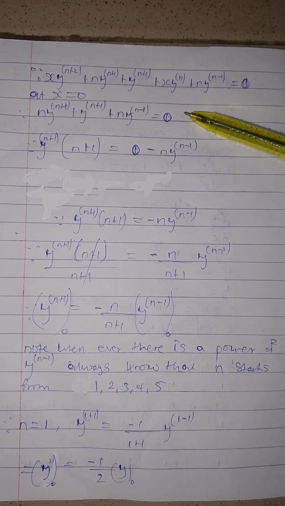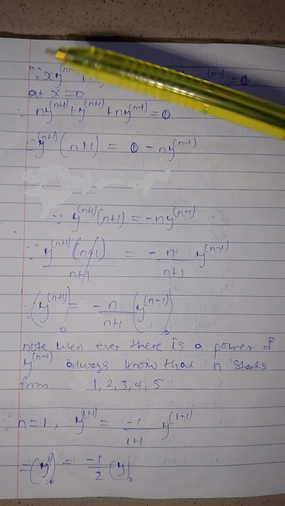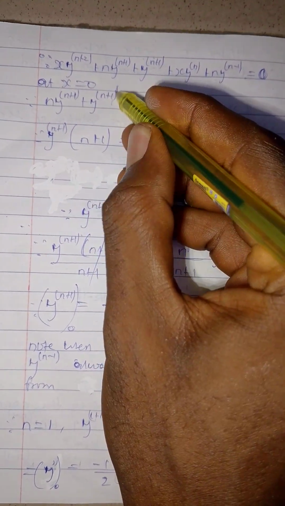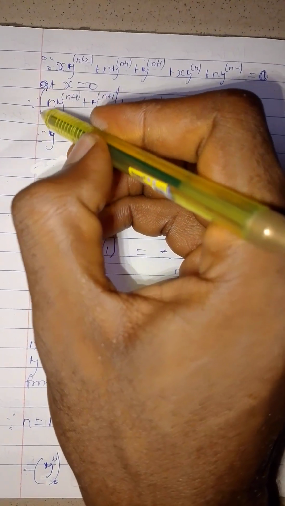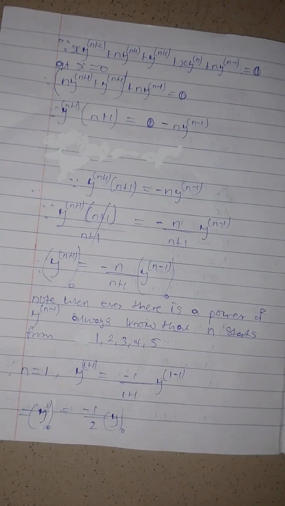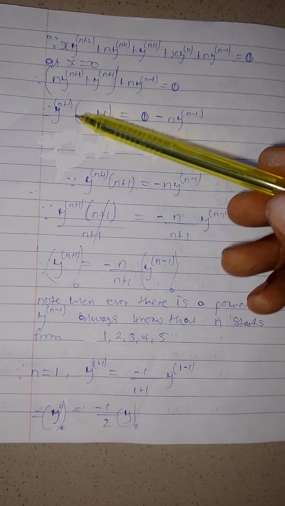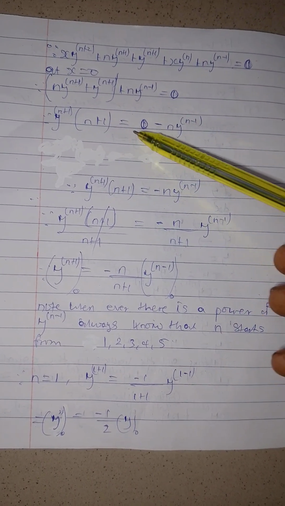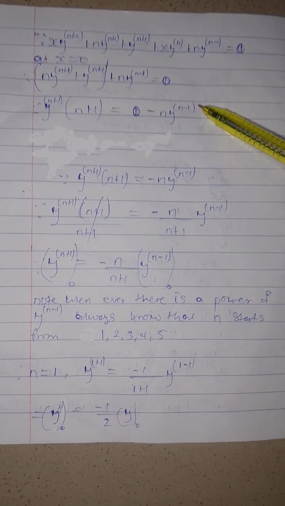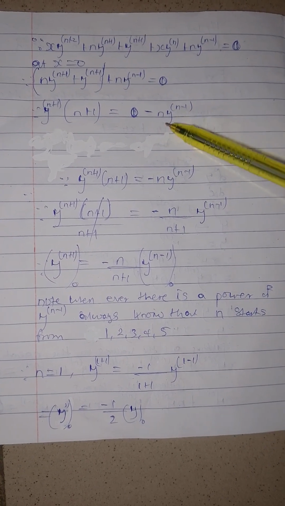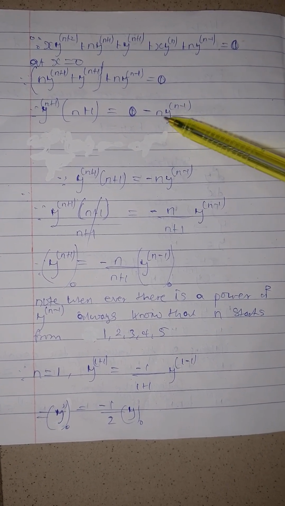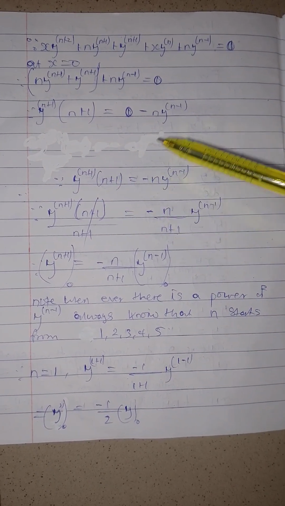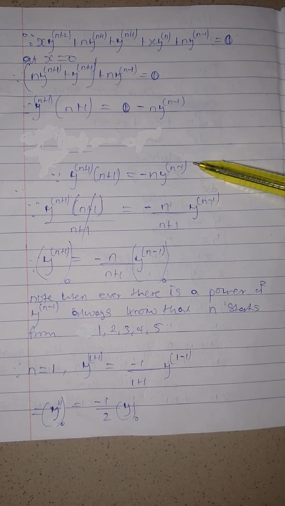Now this difference equals 0. Therefore, if you factorize this, then this becomes y squared (n plus 1) bracket (n plus 1) is equal to this moved over here. Now it becomes minus n y raised to the power n minus 1. So that becomes y raised to the power n plus 1, bracket n plus 1, is equal to minus n y raised to the power n minus 1.